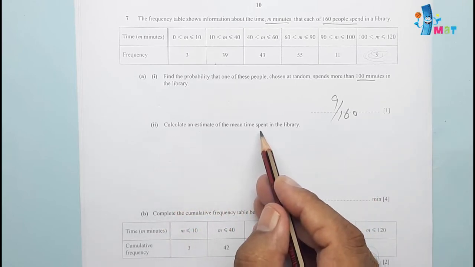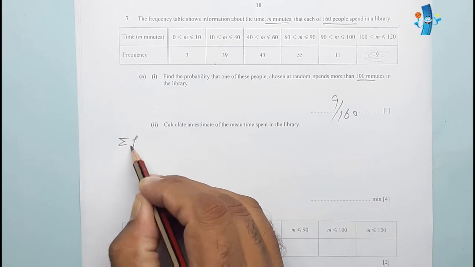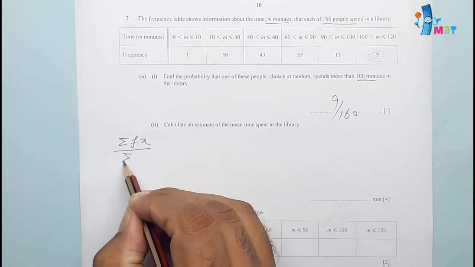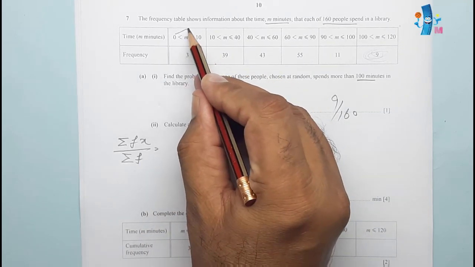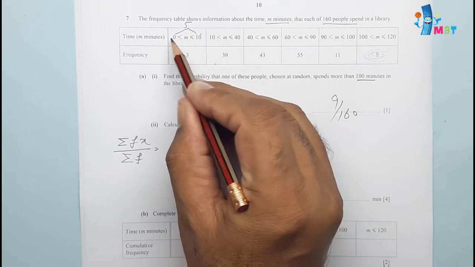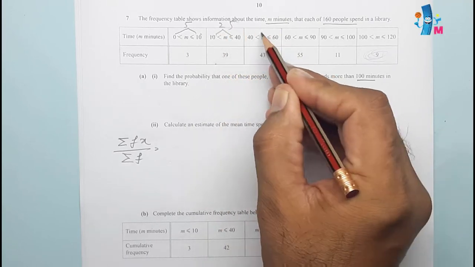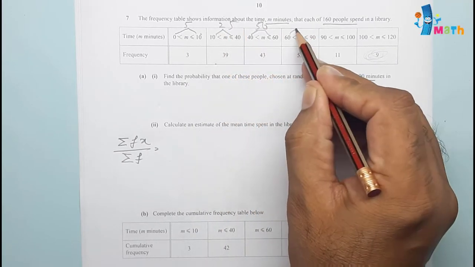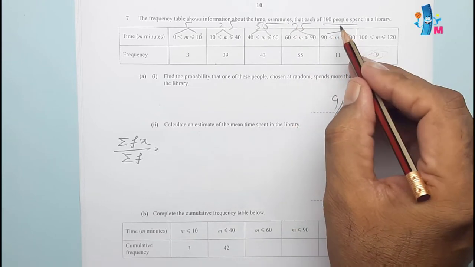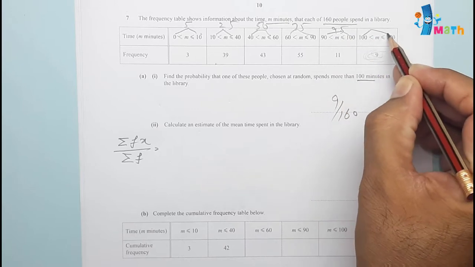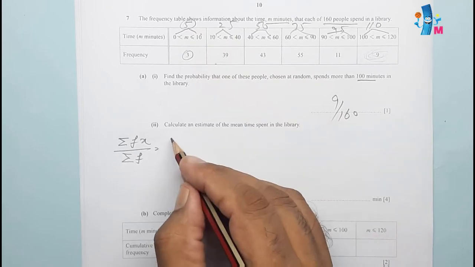Calculate an estimate of the mean time spent in the library. And we know the formula is sigma fx over sigma f. So we will have to check the mid value, which is 5, this plus this divided by 2. Similarly, this plus this divided by 2, the mid value will be 25. In this case, it will be 50. In this case, the mid value will be 75. For this one, the mid value will be 95. And for this one, the mid value will be 110. This value will multiply by this and write here.